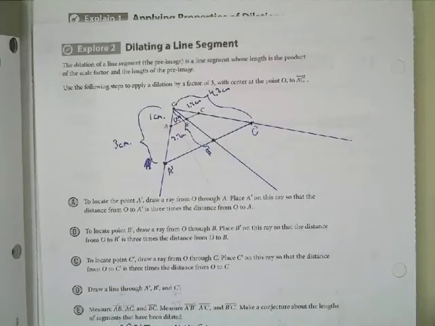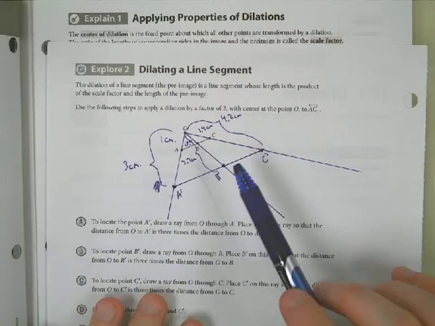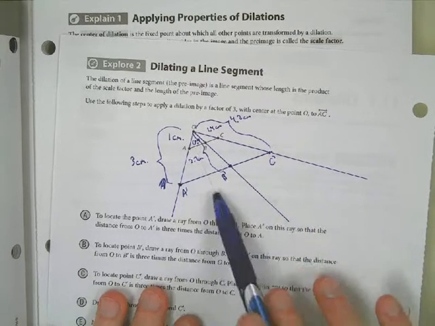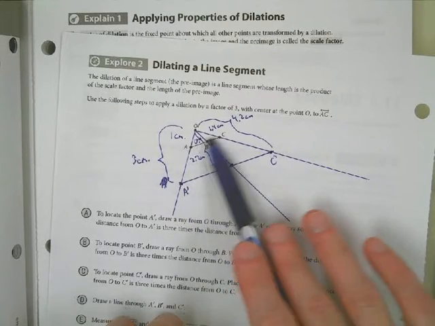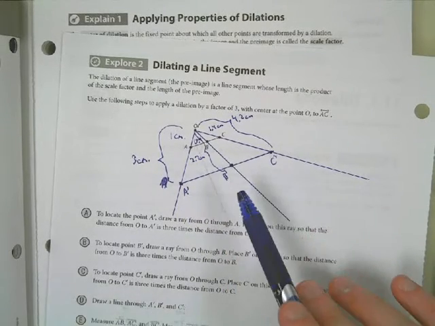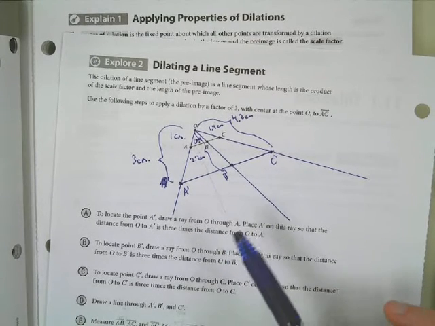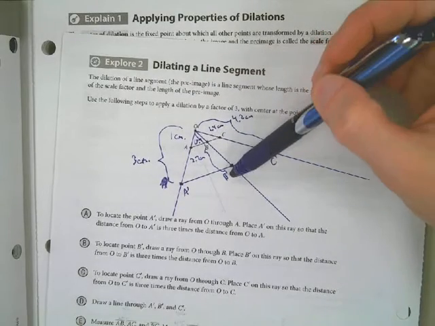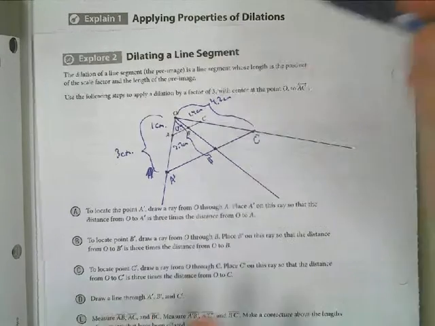Does anyone see another relationship that's maybe true about AC and its image, A prime, C prime, after this dilation? Besides the image being 3 times as long, do you see another relationship here between AC and its image, A prime, C prime? Yeah, Shannon, what do you say? It looks like they're parallel. And in fact, they will be parallel. Exactly right. So if you take a line or a segment, and then you dilate it, you will end up with a segment or a line that is parallel to that line as well. Yep, exactly right. So it maintains the slope. The slope will stay the same here, right? The slope of AC is going to be the same as the slope of A prime, C prime. So that's helpful to see that as well.